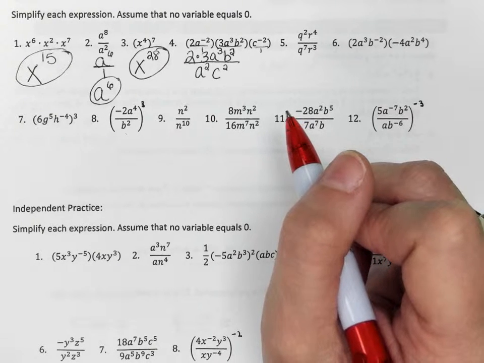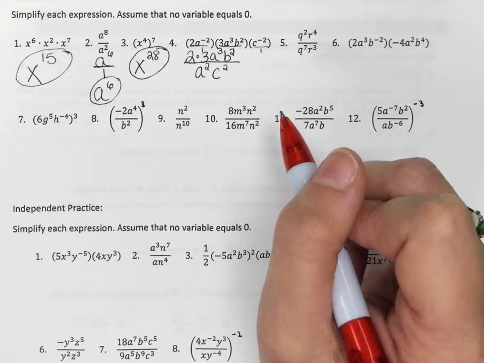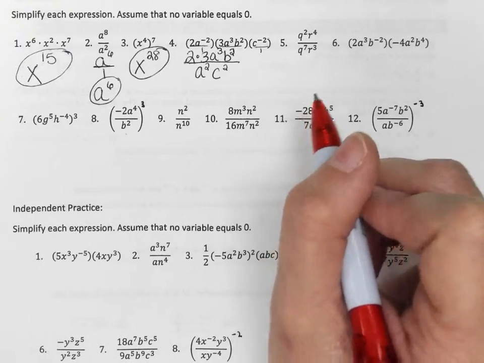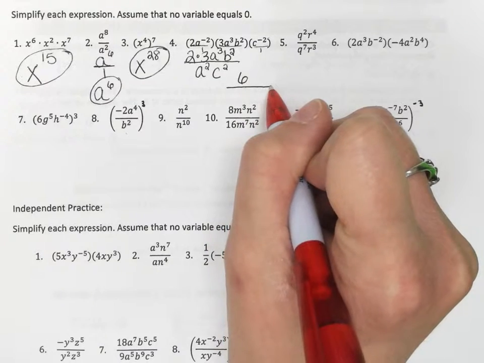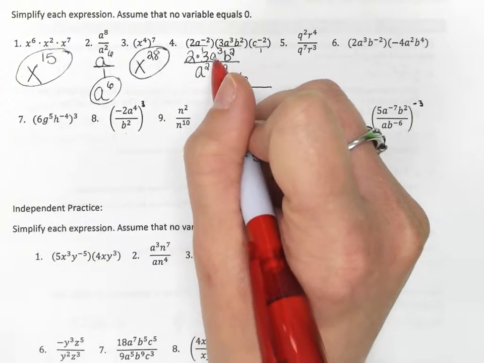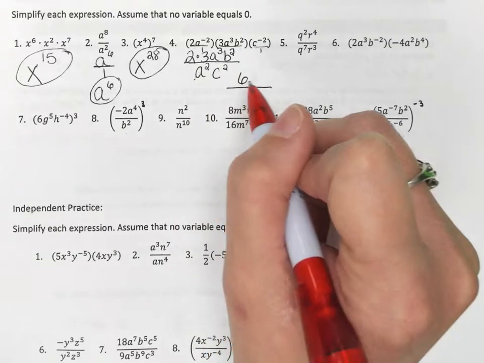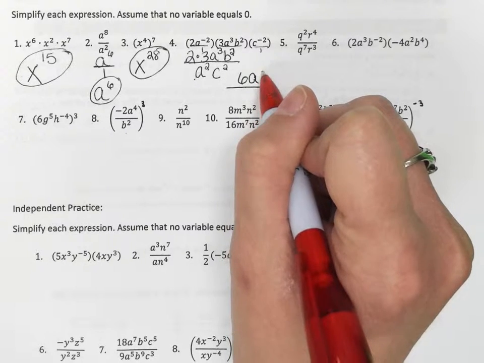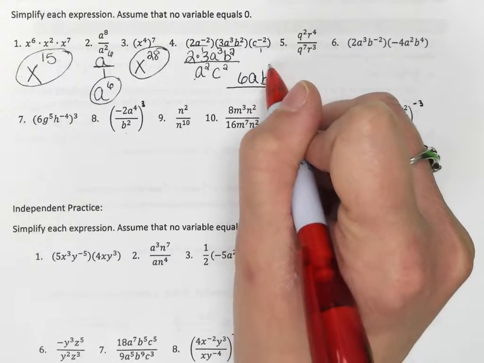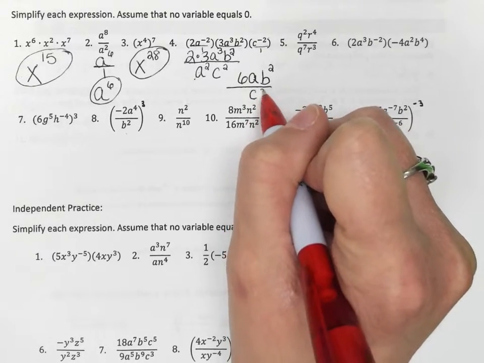Alrighty. So when they go to the bottom, it takes the negative. When you do the opposite position, he takes the opposite sign. Alright, what's 2 times 3? 6. Alright, what about your a's? When you divide the bases, what do you do to the exponents? And 3 minus 2 is? And it goes on the top. And I don't have any other b's, so I'm going to write him down. I don't have any other c's, so I'm going to write him down.